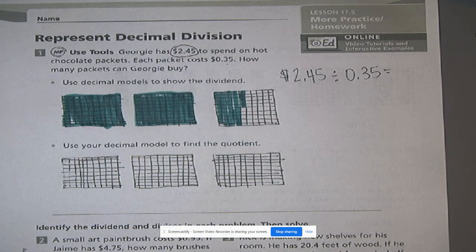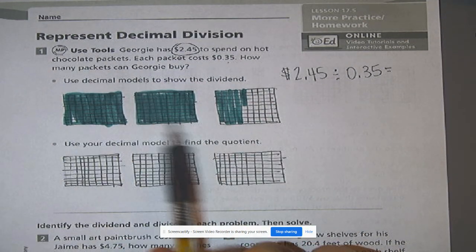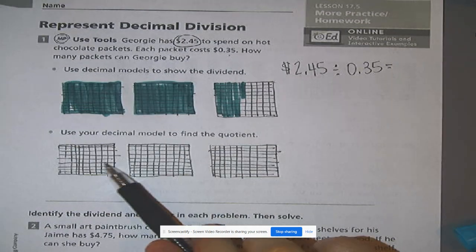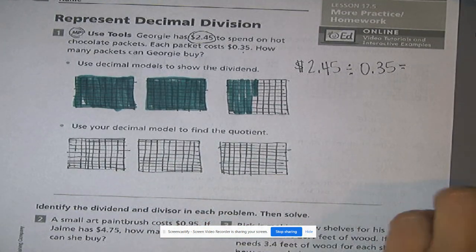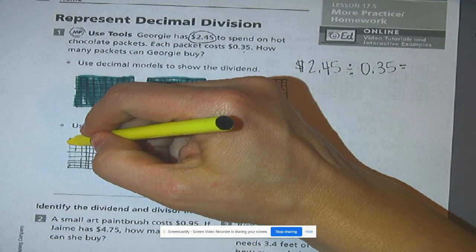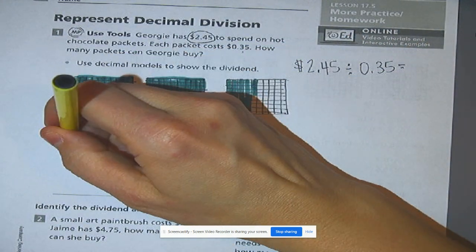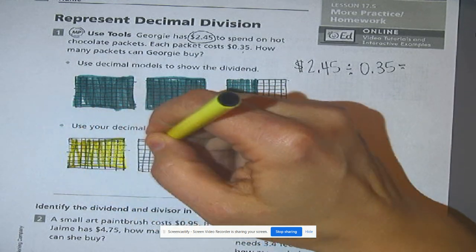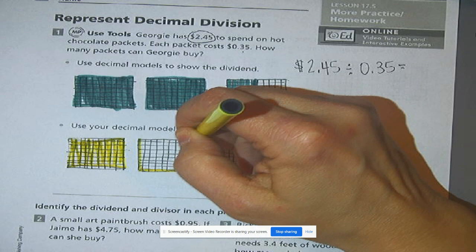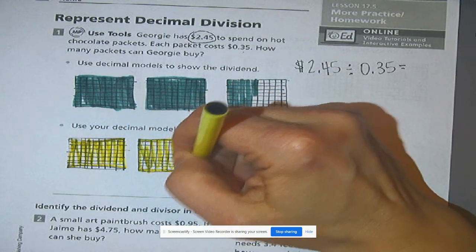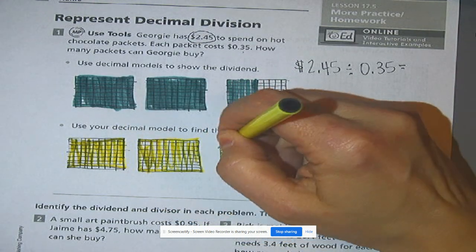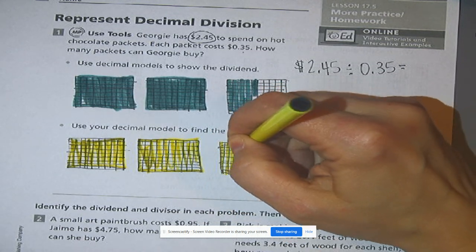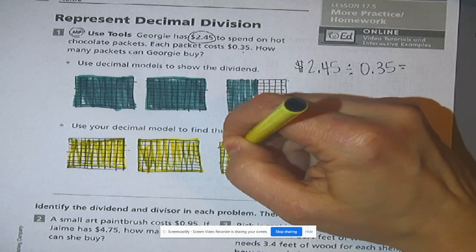That's how I show the dividend, what's being divided. Then it says use your decimal model to find the quotient. I'm going to do this with yellow. So again, one whole, two wholes, 1/10, 2/10, 3/10, 4/10, and 1, 2, 3, 4, 5.